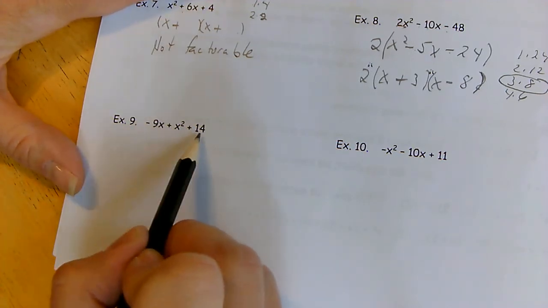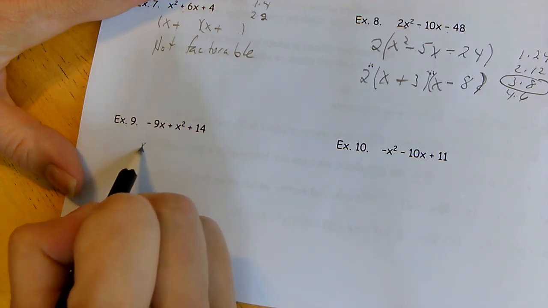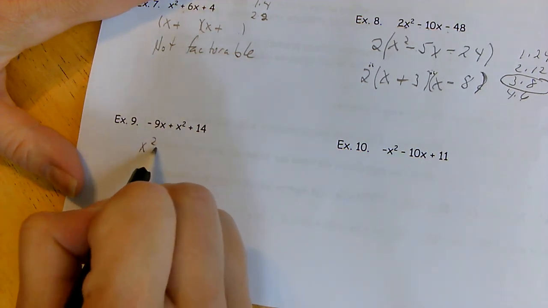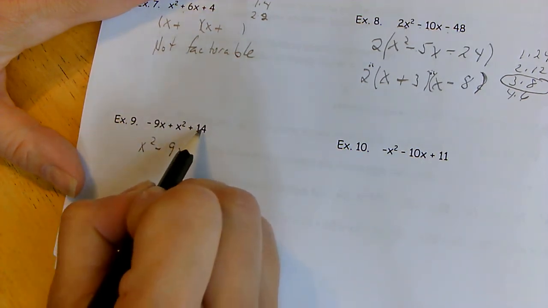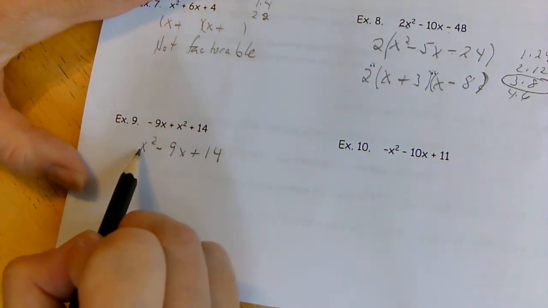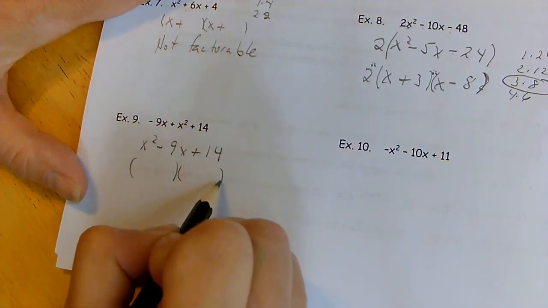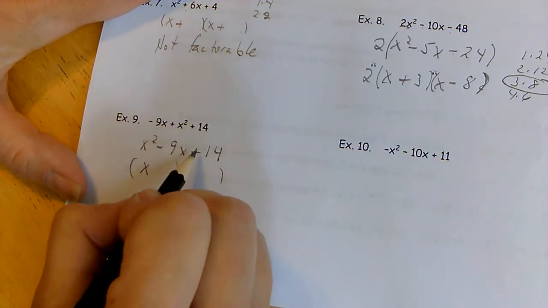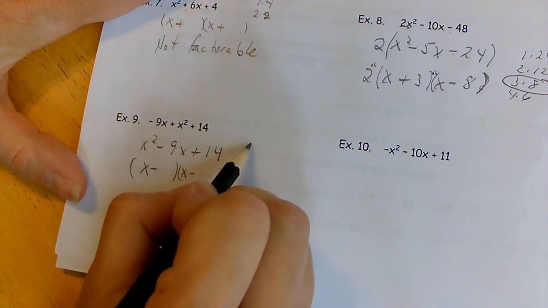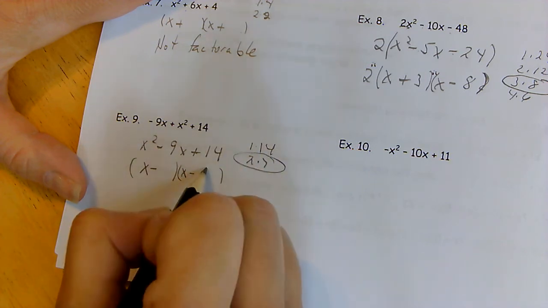If my trinomial is not in order, I need to put it in order. The x squared is positive 1 in front of it. It stays that way. The x term goes second. And the constant goes last. Just the number. So now it's in order. And my leading coefficient is 1. So I can go ahead and factor. Break it up. Same sign, both negative. 2 numbers that multiply to 14 that add to 9.